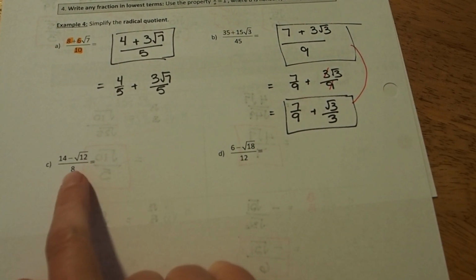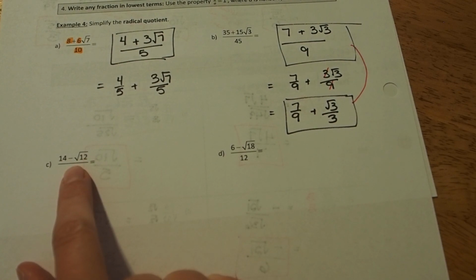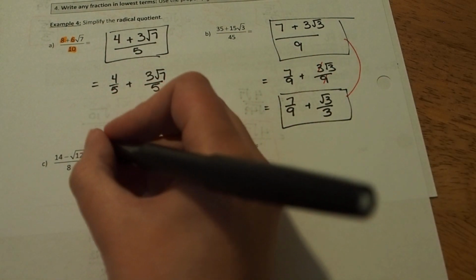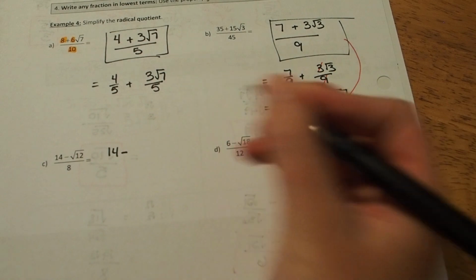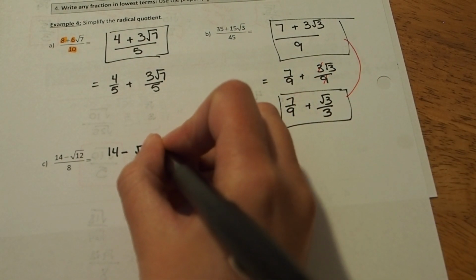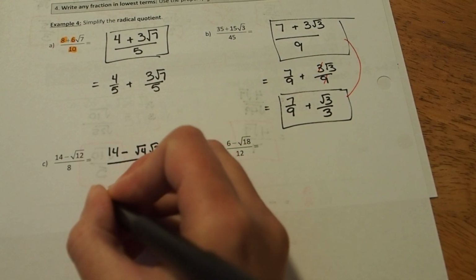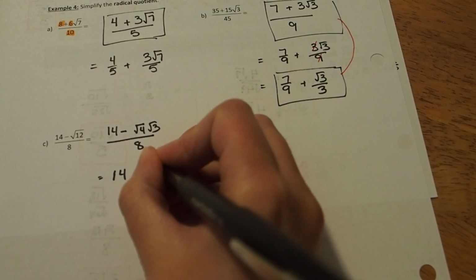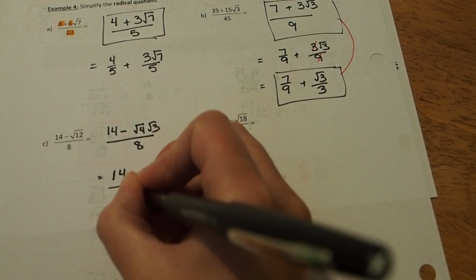In the next one, there is no coefficient in front of the radical to reduce, so I could not reduce my entire fraction. However, that radical 12 is not simplified, so we're going to start there. We've got 14 minus radical 12. You can break down into square root of 4 and square root of 3, all over 8. Then you've got your 14. The square root of 4 is 2, so minus 2 square root of 3 over 8.